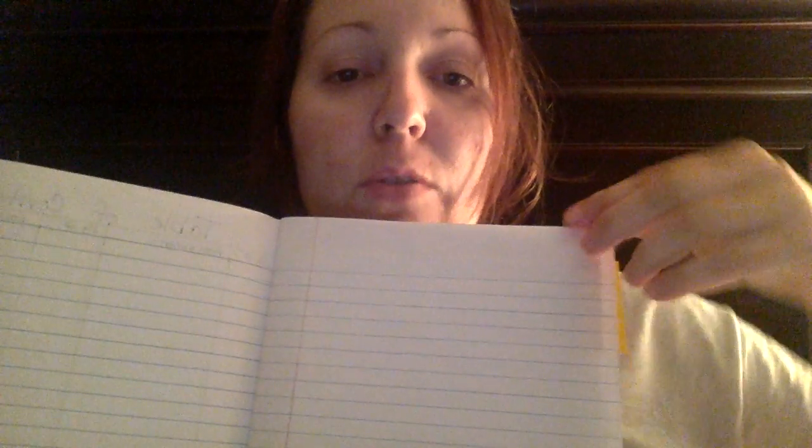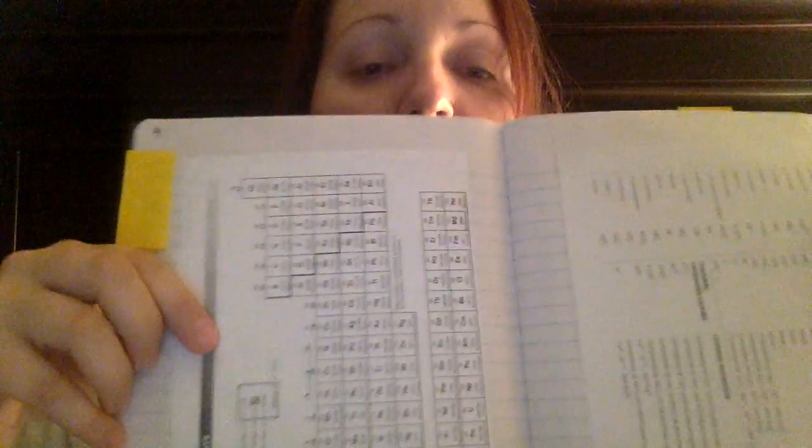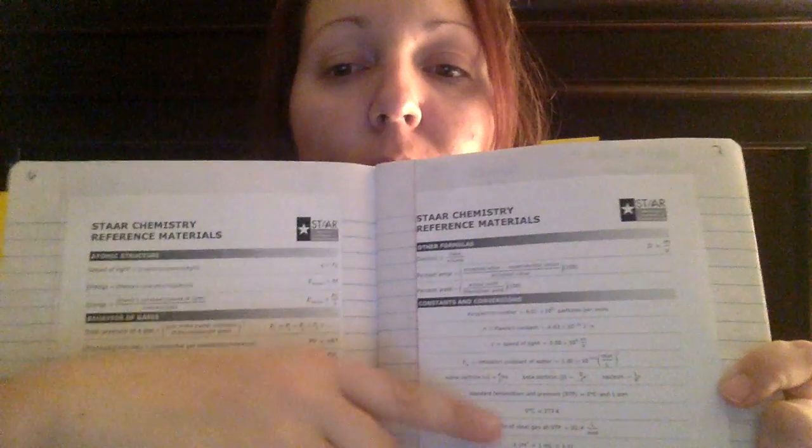So then you'll number pages 2 and 3 and leave those blank for now. Then on page 4, you'll put your periodic table. On page 5 will be the reference sheet that says polyatomic ions. There's solubility and then activity series. Page 6 and 7 get the 2 sheets of STAR chemistry reference materials. So one's a bunch of formulas and one has some other formulas and then a constants and conversions section.